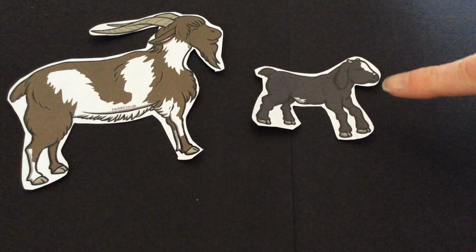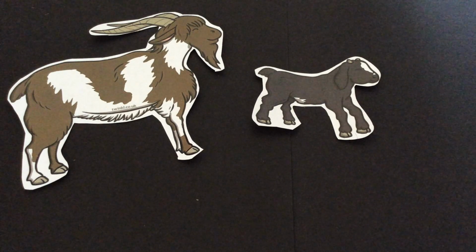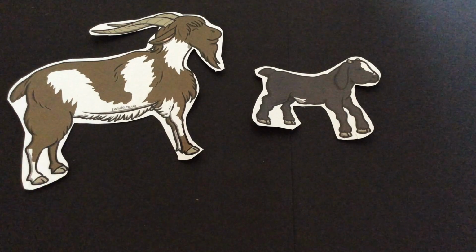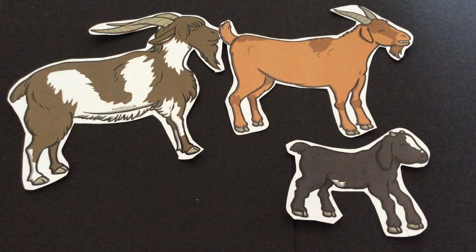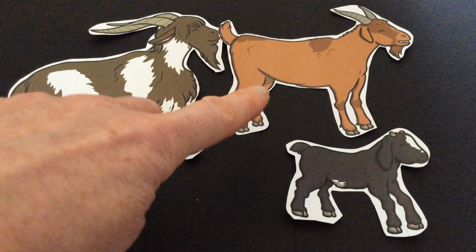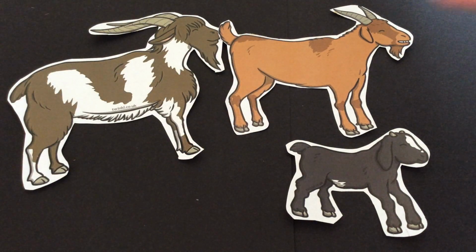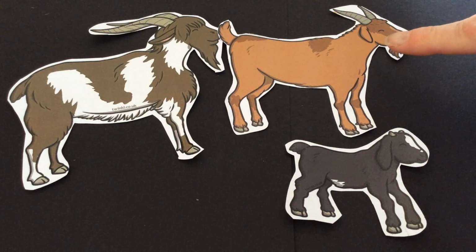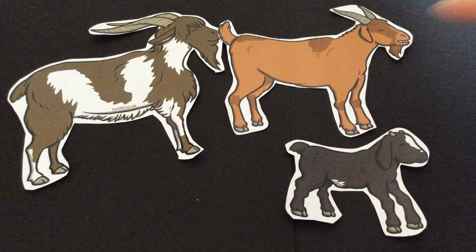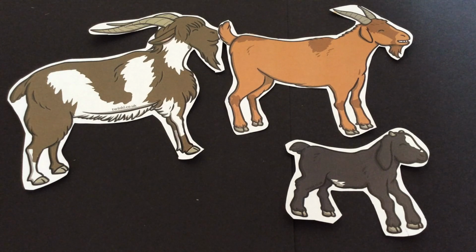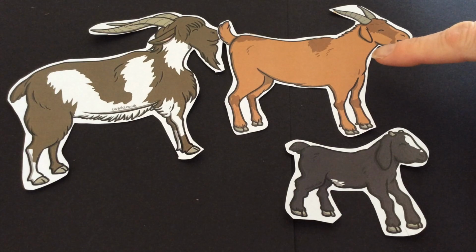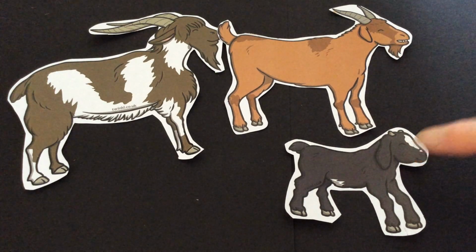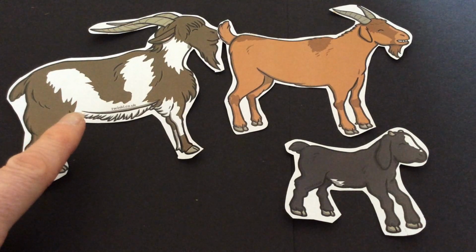This goat is little and this goat is big. If I put another goat on here, what could we say about him? Is he big? Is he little? Or is he middle-sized? This goat is middle-sized because this one is little and this goat is big.